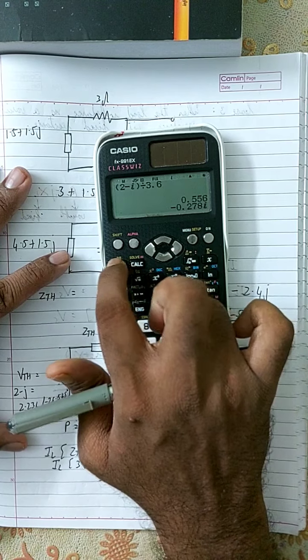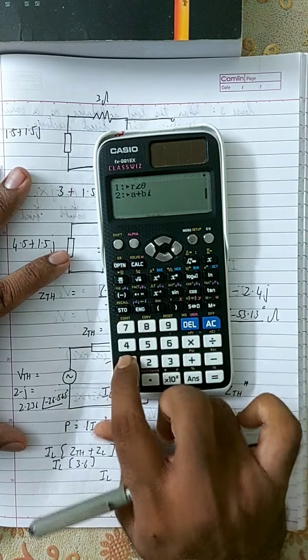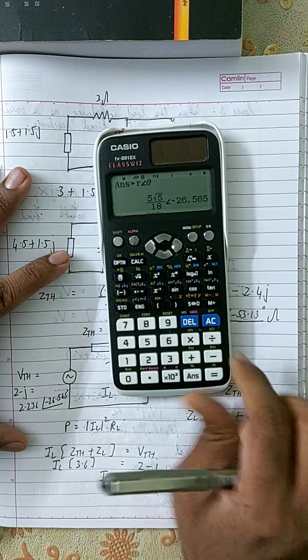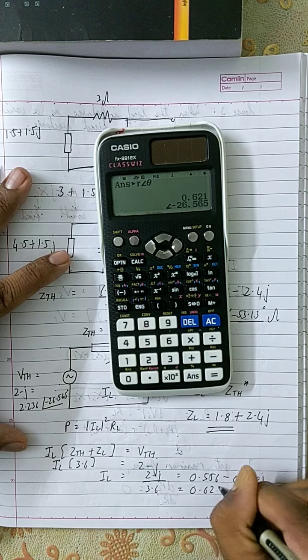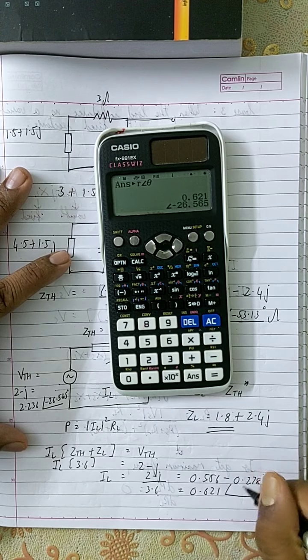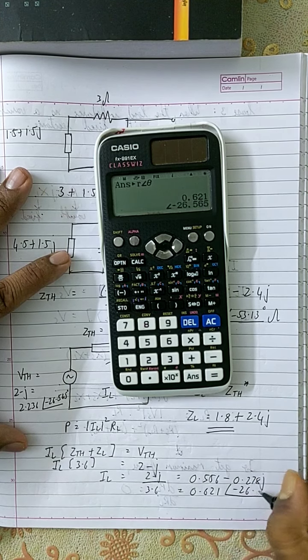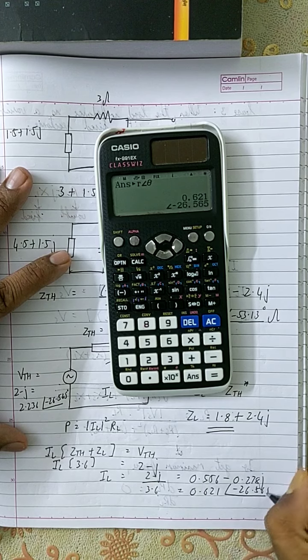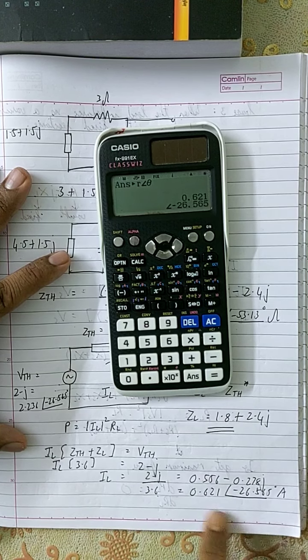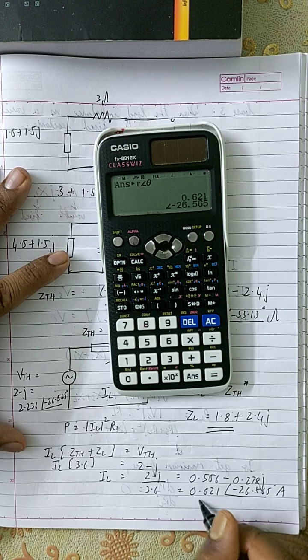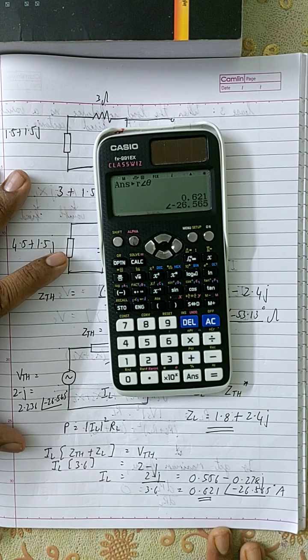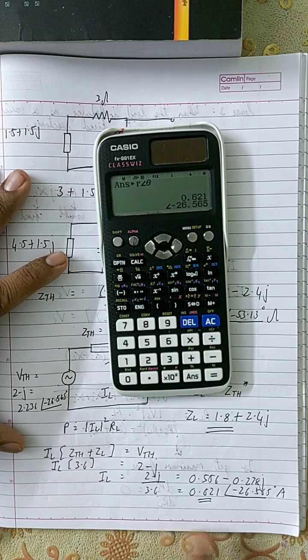To find the magnitude of IL, simply take the polar form and you will get 0.621 angle minus 26.565 degrees amperes, right? So 0.621 is the magnitude of IL.